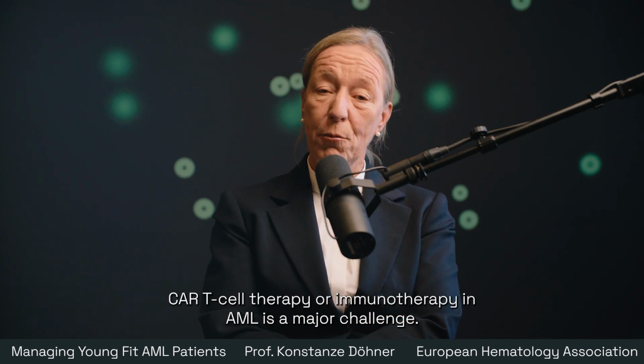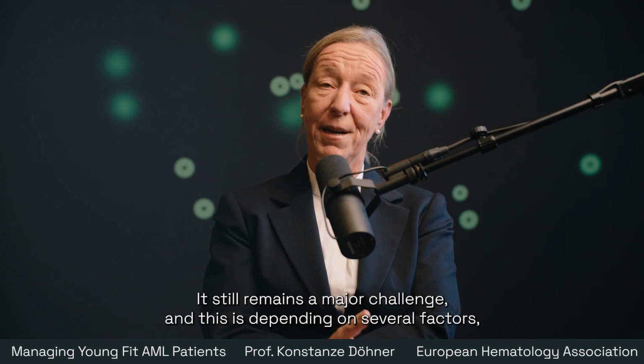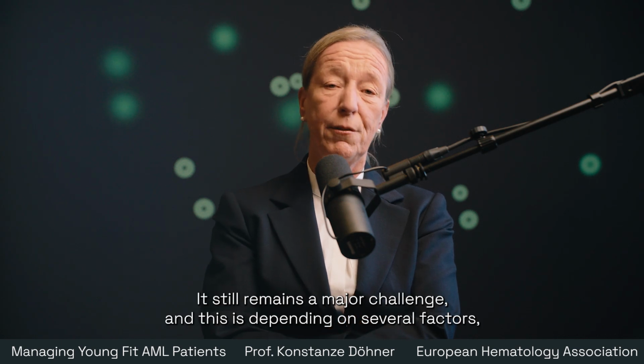What are your thoughts on the potential of CAR T-cell therapy in AML, particularly regarding recent developments targeting CD123 and CLL1? So in contrast to the lymphoid neoplasms, the development of CAR T-cell therapy or immunotherapy in AML is a major challenge. It still remains a major challenge. And this depends on several factors.